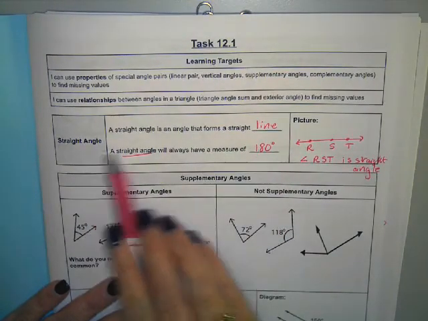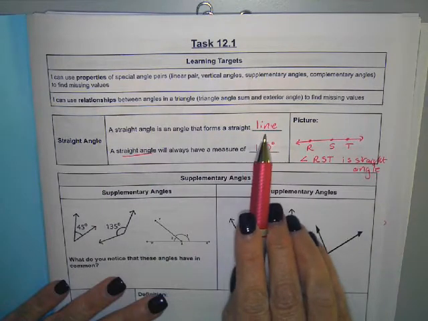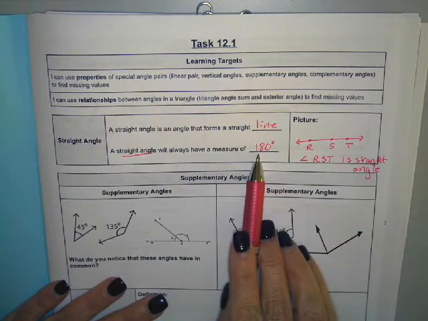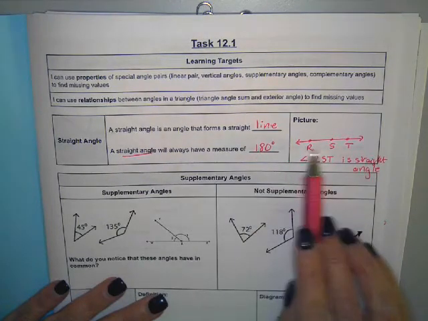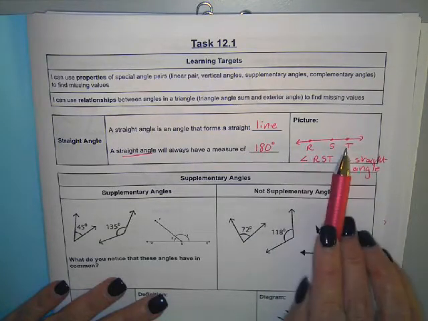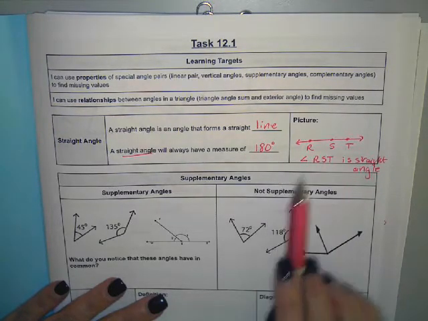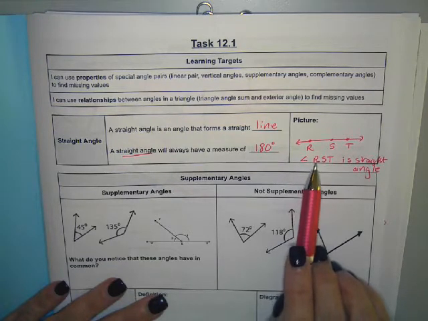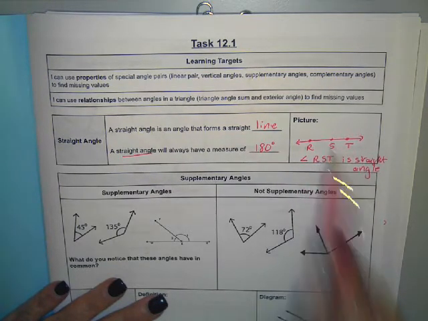here. A straight angle is an angle that forms a straight line. A straight angle will always have a measure of 180 degrees. So over here I drew a picture of RST. This is line RT or line RS, however you want to look at it. But when I'm specifically talking about an angle, the angle is RST. It has a vertex at S.